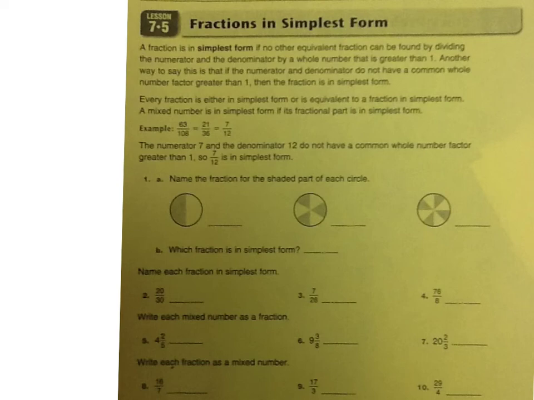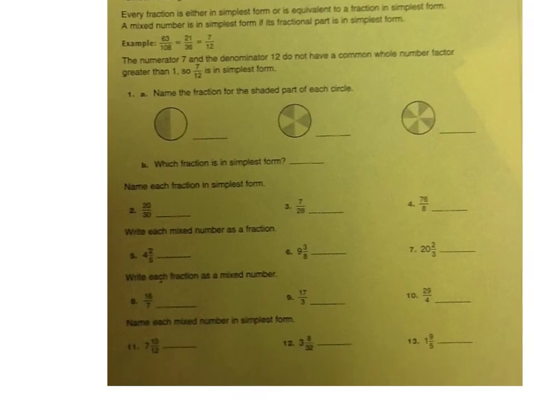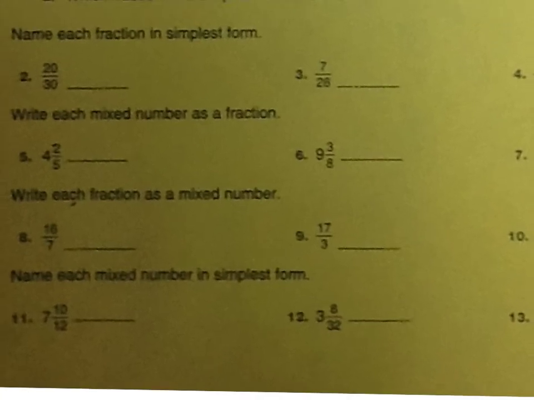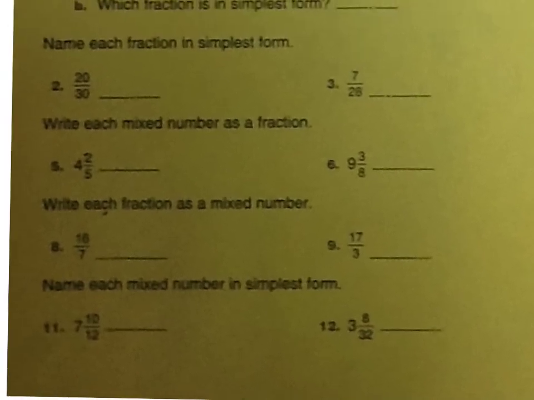So let's go ahead and jump down to number 2 here. I'll blow it up just a little bit there. So we're looking at 20/30ths as our fraction. What is something that you could both divide the top and the bottom by? Many of you said, hey, they're both even, so I know I could divide each by 2. That is something that you could do.